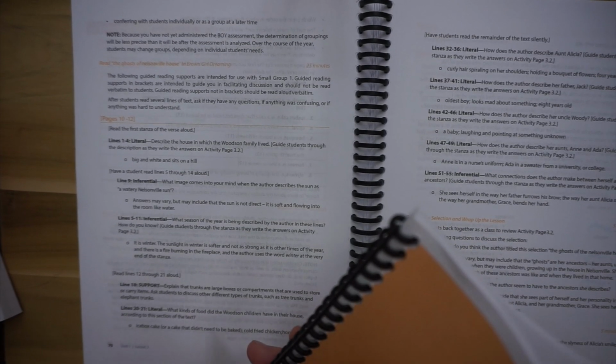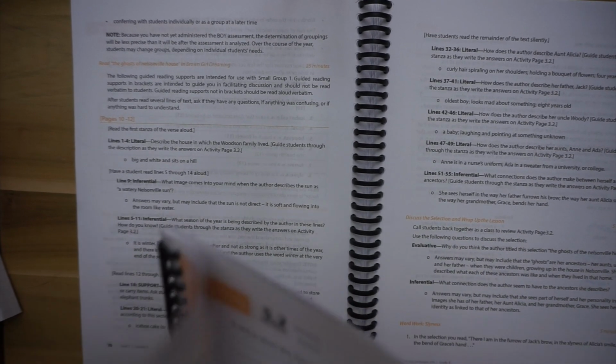This one had an activity page that went with it, where you're writing down sensory details in certain selections, and then there's elements of a memoir, another page that we went back to time and time again. So anyway, there's literal questions, there's inferential questions.